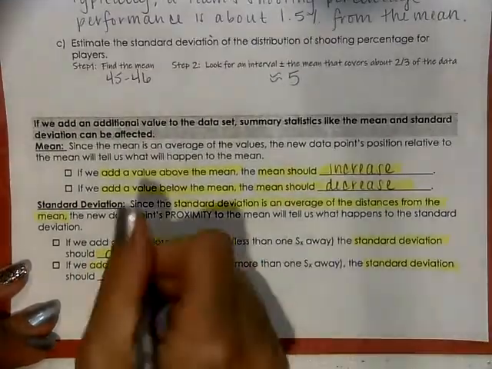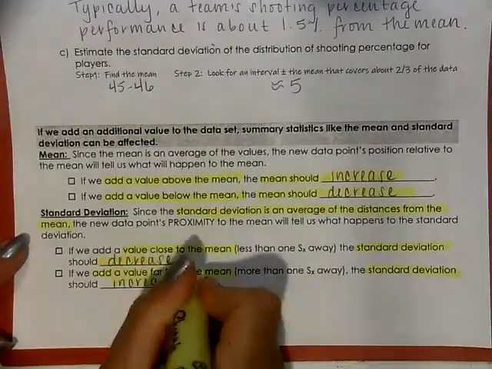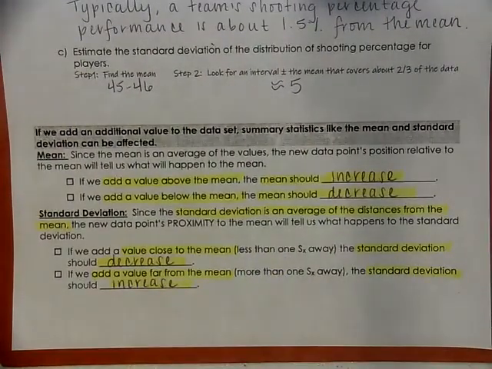Let me explain that. Remember, standard deviation is like your typical distance from the mean. So if you add an additional point close to the mean, your typical distance from the mean is going to go down because you added a data point close to the mean. It's almost like your data is getting a little bit closer together. So your standard deviation would decrease. However, if you add a data point that's far from the mean, now the spread of your data set is getting larger, so your standard deviation will increase.